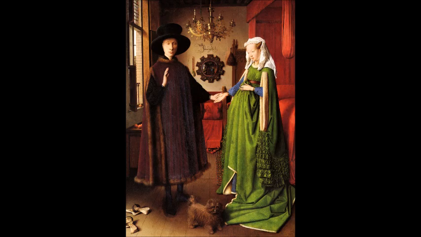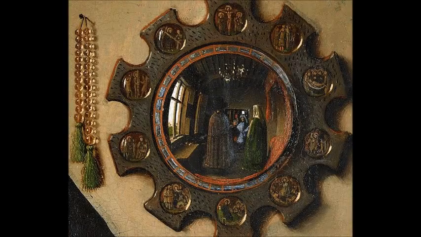The view in the mirror is interesting because it shows two figures just inside the door that the couple are facing. The second figure, who is wearing red, is presumed to be the artist, Van Eyck. But unlike paintings by Velázquez, like Las Meninas, which we haven't looked at, but maybe we'll look at in the weeks to come, Van Eyck doesn't appear to be painting in his reflection, like Velázquez liked to do.